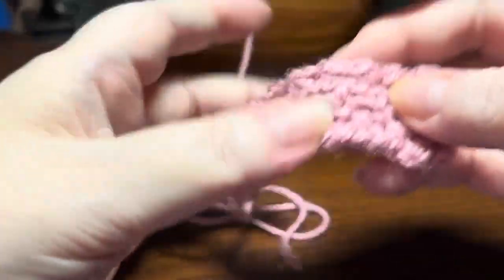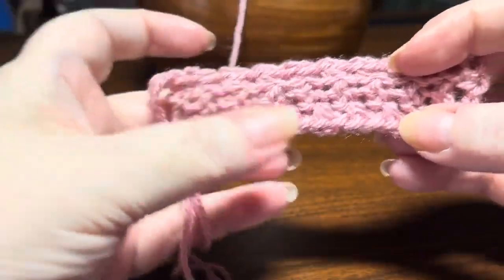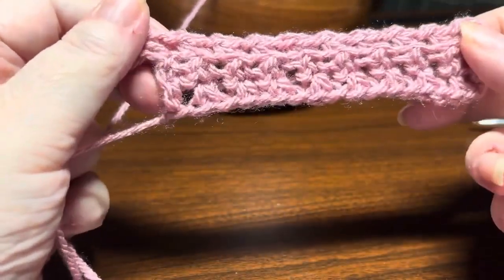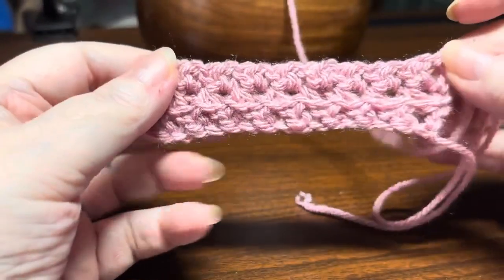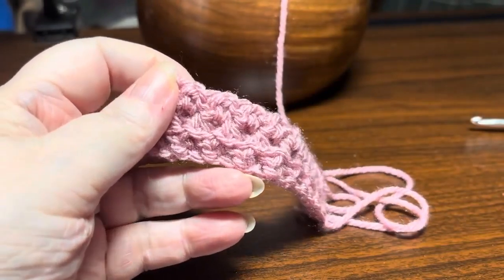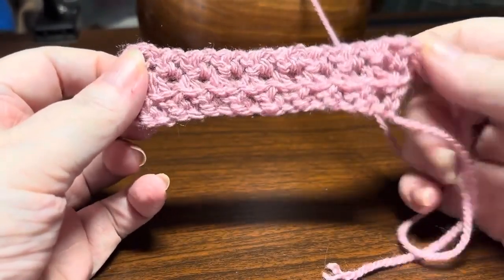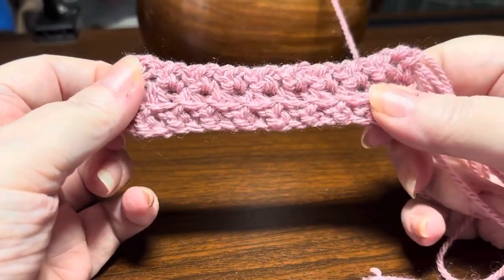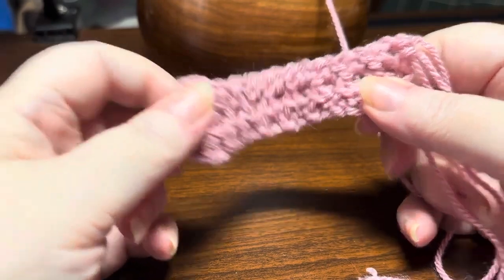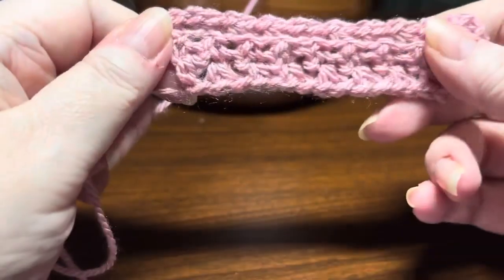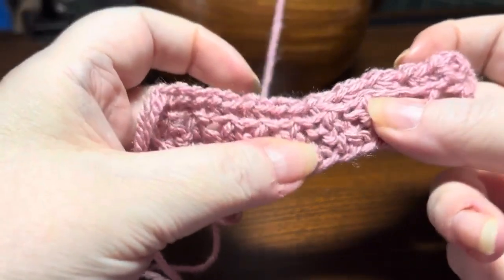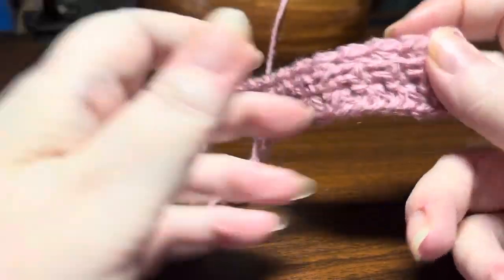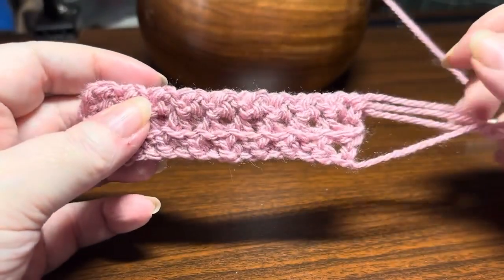So once again, I class this as a reversible stitch, although it's not going to look entirely the same on both sides, but that's fine. It's enough similarity for it to be called reversible. So that is the alternate stitch.